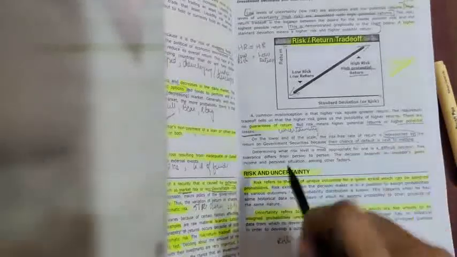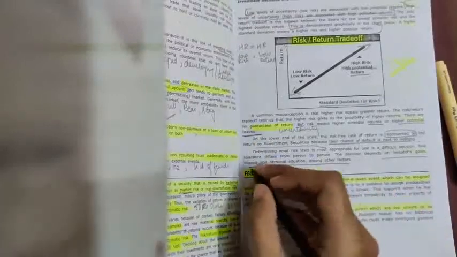Risk tolerance differs from person to person. The decision depends on investor goals, income, personal situation and other factors. Suppose, for example, you are opening a particular business and your friend is also opening a business. Your financial position might be higher when compared to your friend. Suppose you'll be able to invest rupees 50, whereas your friend will only be able to invest rupees 10, and your risk-taking capability will also be greater. So your ability to tolerate risk will differ from person to person.